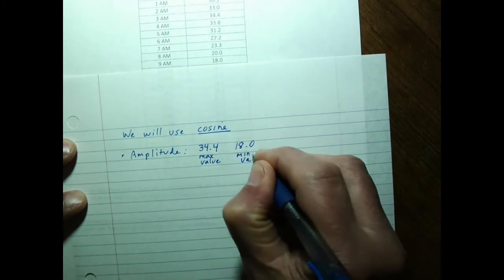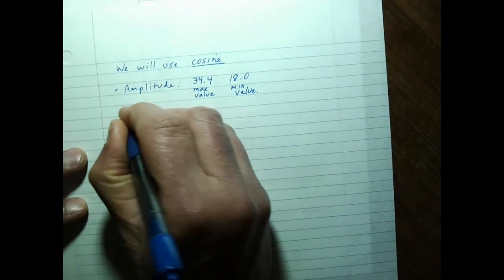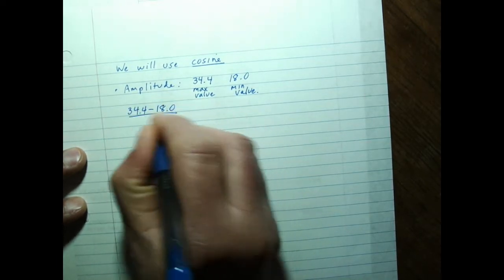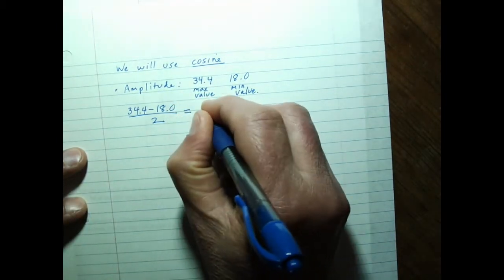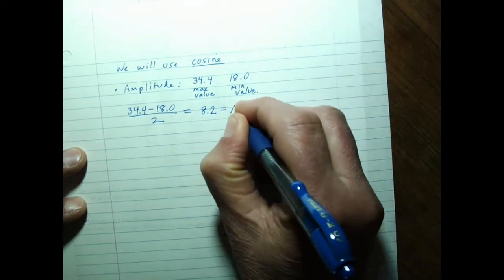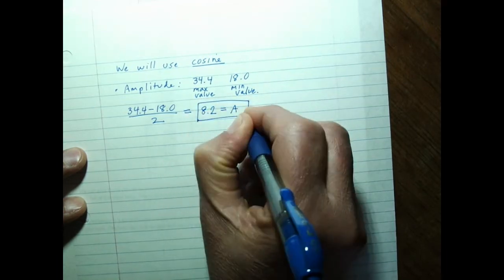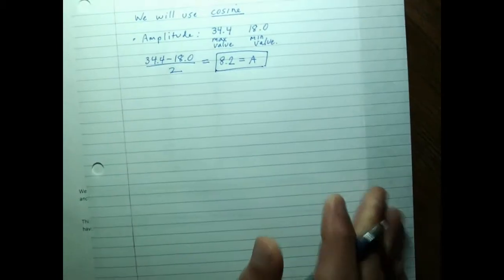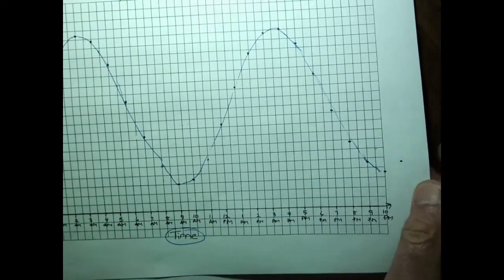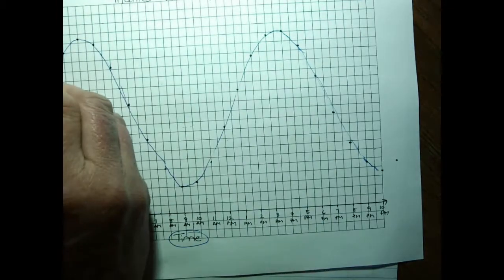That's the min value. Okay. So if I take 34.4 minus 18.0 and divide by 2, so take the whole total height of the wave and divide by 2, I get 8.2. That's the amplitude. That's going to be my A value that I use for the formula for this graph. So I took the highest point I see minus the lowest.